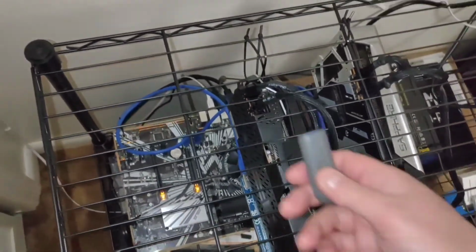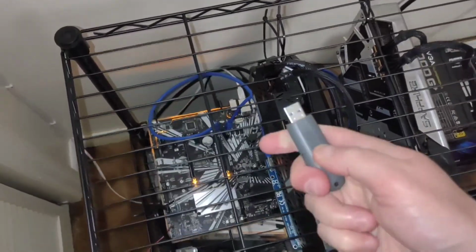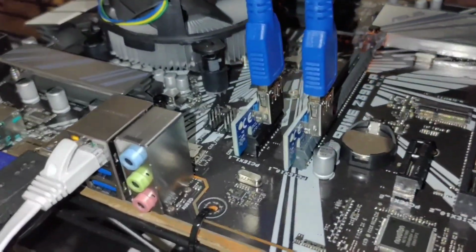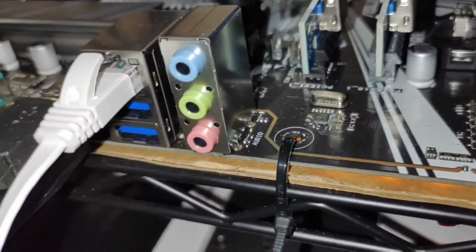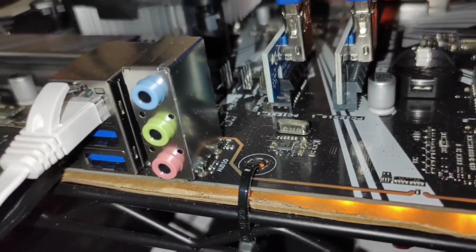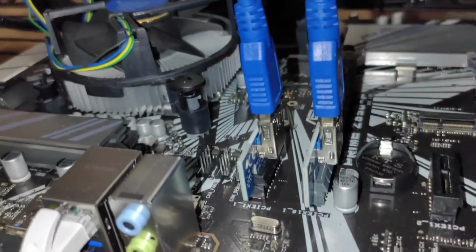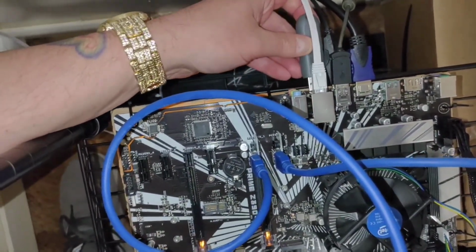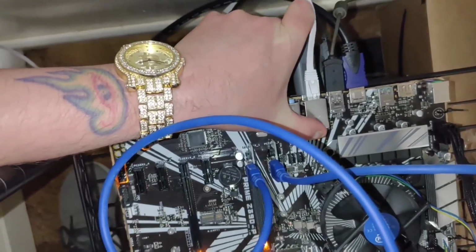Okay, so we are going to go ahead and plug in our thumb drive. Now I'm going to show you guys, down here underneath the Ethernet, you'll notice those blue USB ports. Blue means 3.0, so we are going to plug in our operating system into one of those blue USB ports.